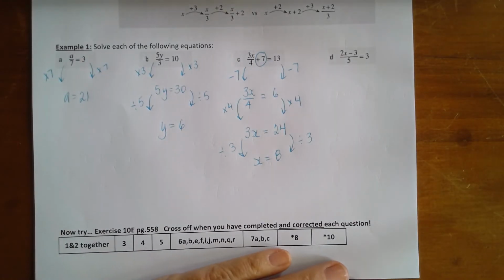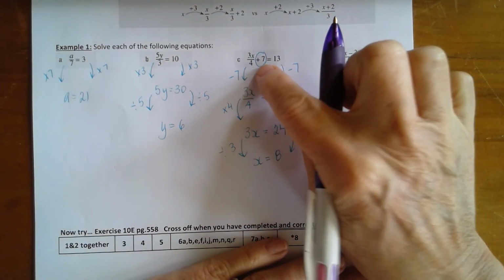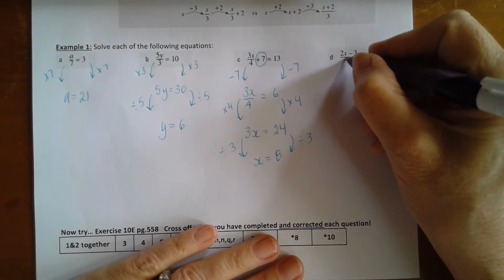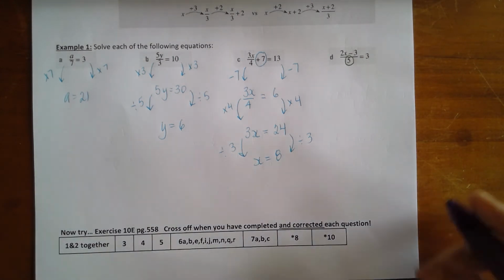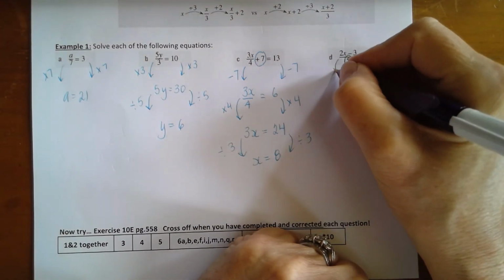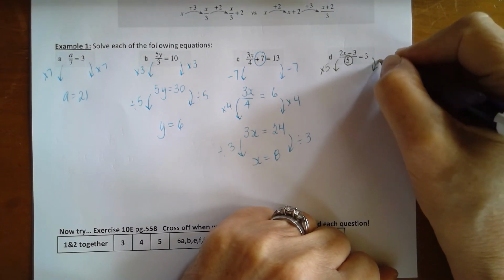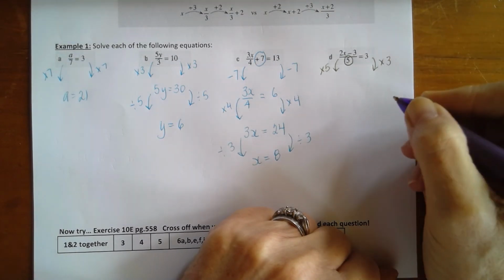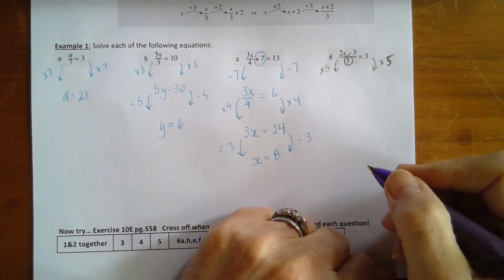Okay, now I'm going to even use a different color over here because this is a different problem. That 3 is not hanging off the end like that 7. So in this problem, the first thing I do is get rid of the 5 because it's underneath the whole problem. So the very first thing I do is multiply by 5 because it's in the denominator, it's in the bottom of the fraction, it's dividing. So I multiply to get rid of it.